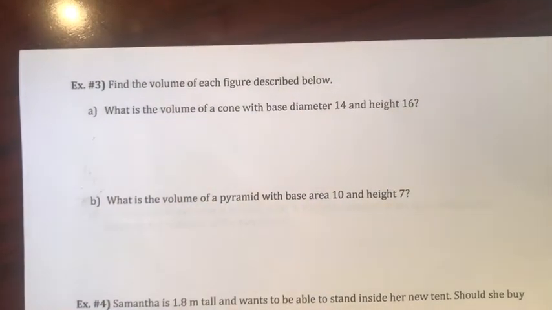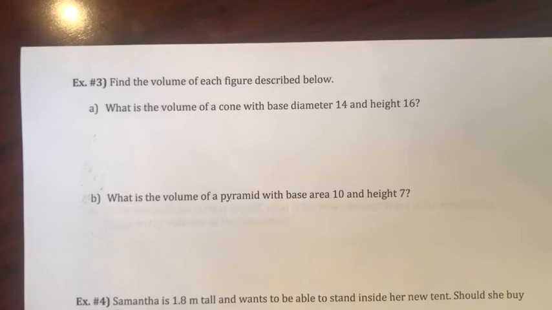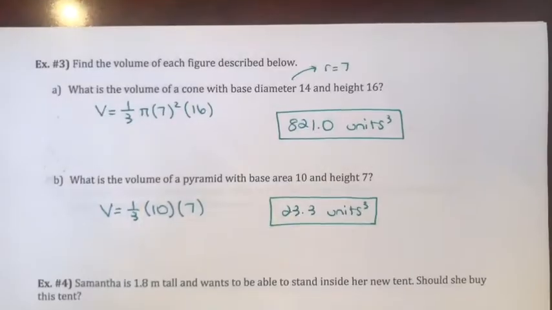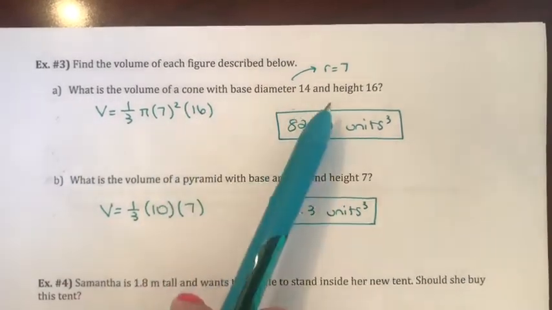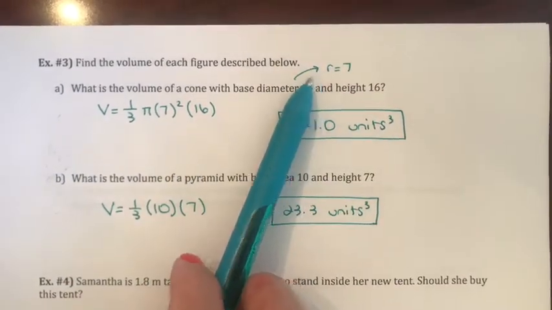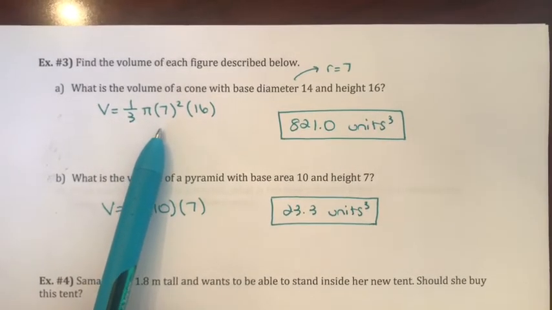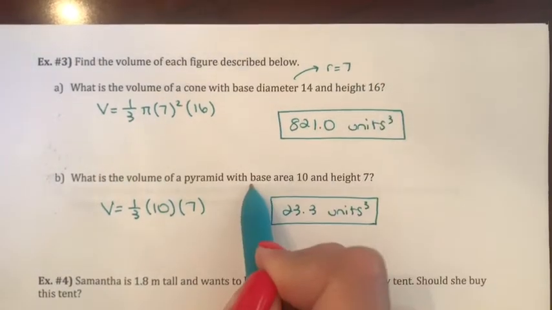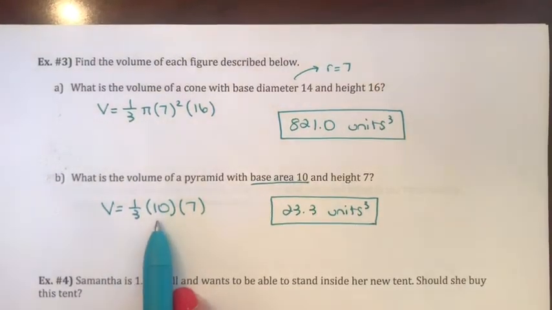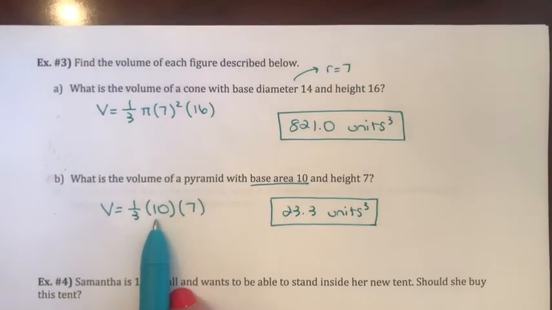All right, let's go ahead and jump to the next page. I'm gonna have you guys give example 3 a try. Go ahead and hit pause and do both parts, A and B. All right, so the nice thing about both of these is that most of the information was already given to you. The only thing with the cone is that you had to use the diameter to find the radius so that we could then use our pi r squared formula. With the pyramid, they gave us the base area. That's part of the formula. So there was very little else work that we needed to do.